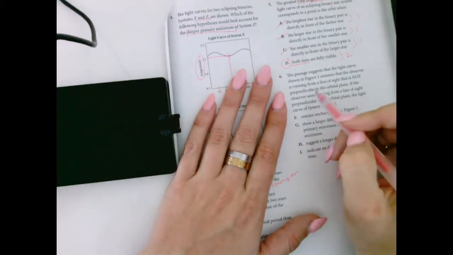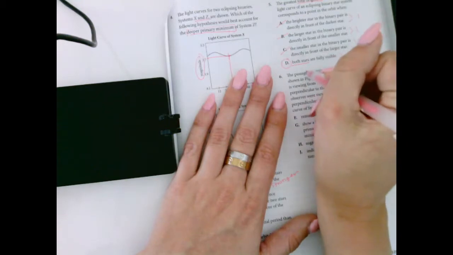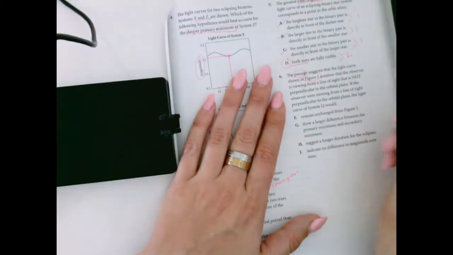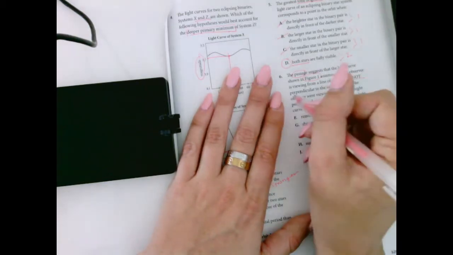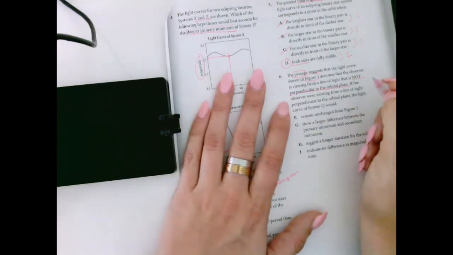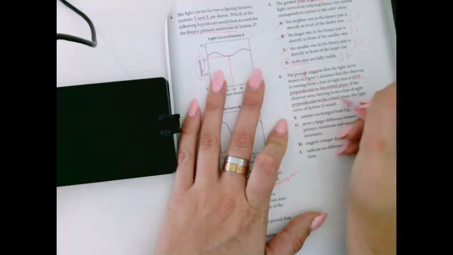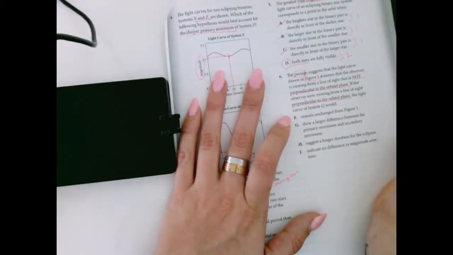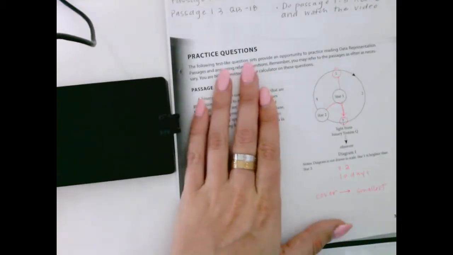The passage suggests that the light curve shown in figure 1, by the way, I have my 2 locators here, assumes that the observer is viewing from a line of sight that is not perpendicular to the orbital plane. This is a hard question. If the observer were viewing from a line of sight perpendicular to the orbital plane, the light curve of system Q would... Okay, so we're going to go back to figure 1.